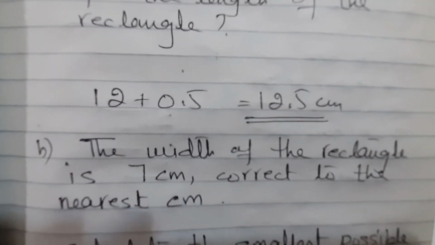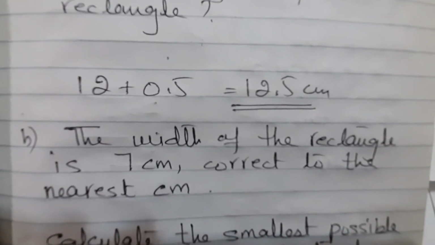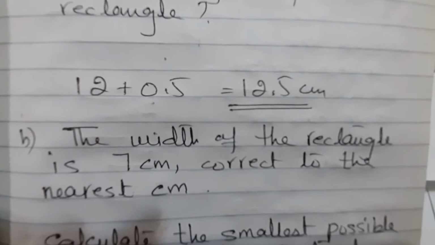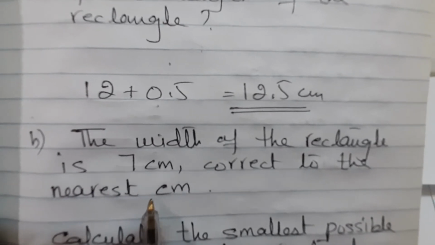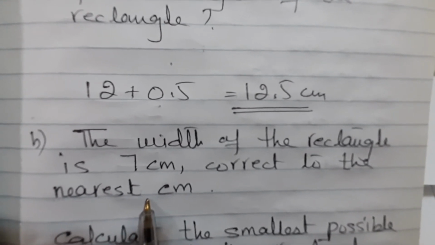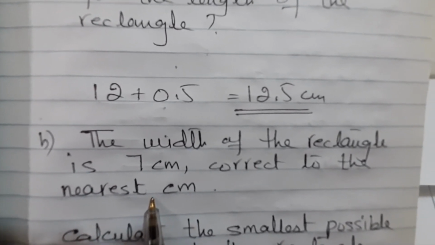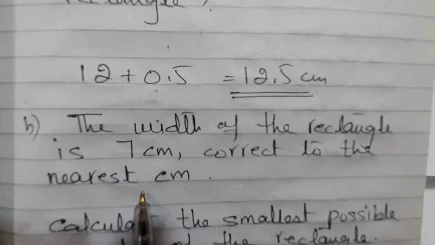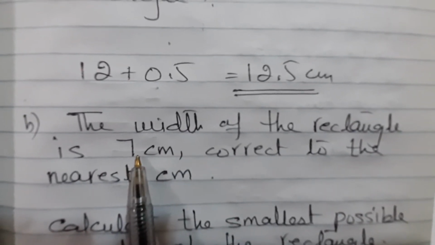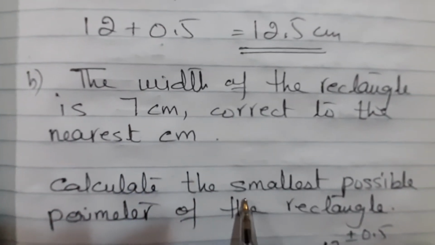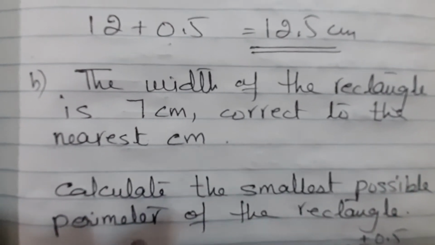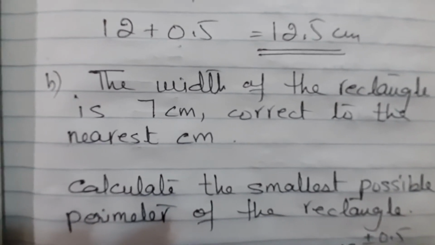Now question is saying the width of the rectangle is 7 centimeter, correct to the nearest centimeter. Again, nearest centimeter, it means just 1 unit. So again, if I divide 1 by 2, the answer will be 0.5. So to get the limits, I just need to add and subtract 0.5 in 7. So question is saying find the smallest possible perimeter of the rectangle.